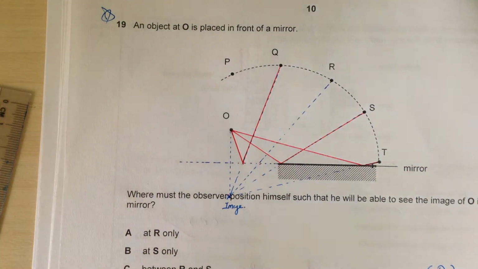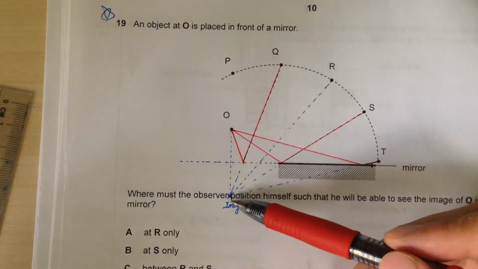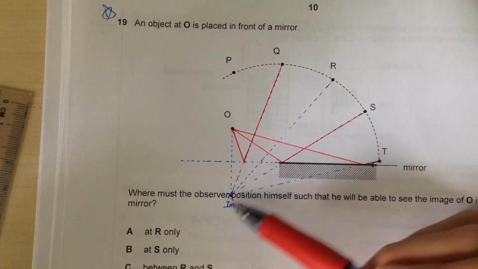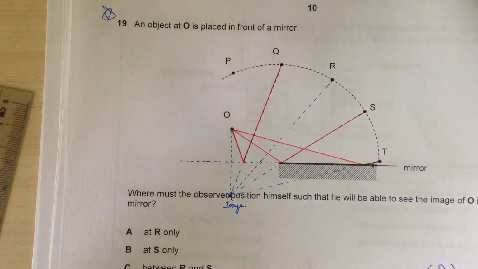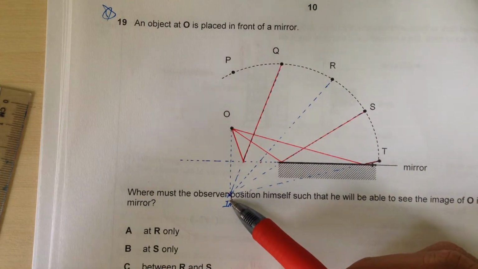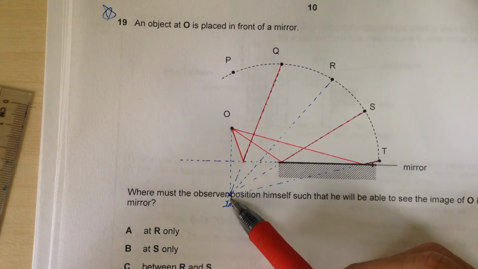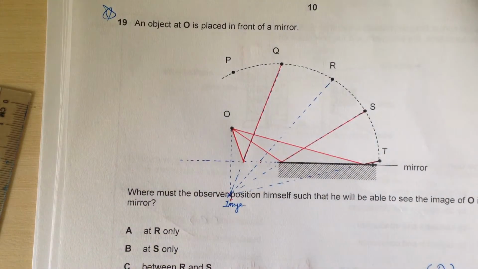So whenever you see this kind of question asking you whether you can see the image or not, the first thing you should do is locate the image. Then after that, draw these guidelines and see if the observer can see the image. Because the observer is looking at the virtual image here, there must be a straight line between the observer and the virtual image.